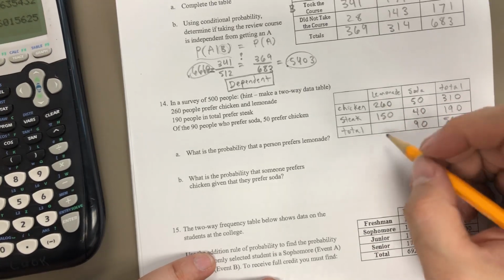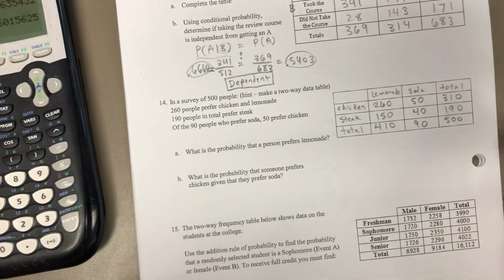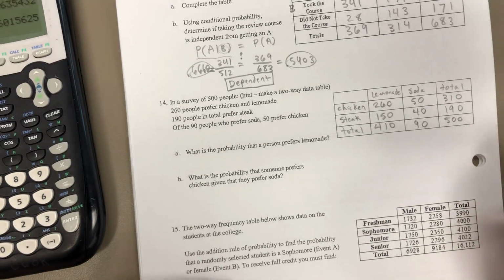And then 260 plus 150, that's going to be 410. And 410 plus 90 is 500. So everything checks out over here. And that's our data table.